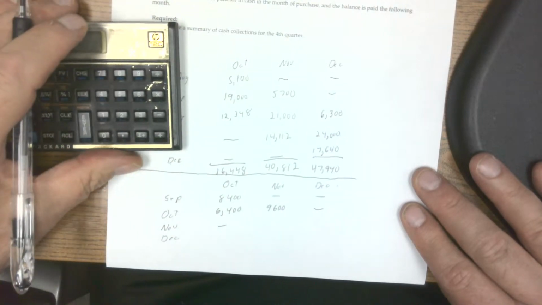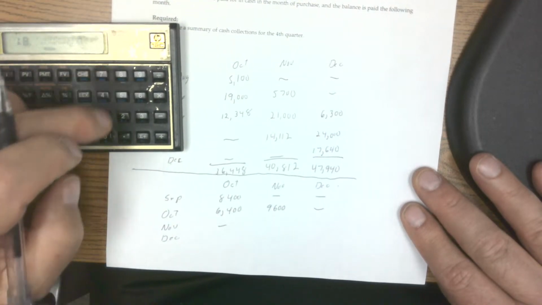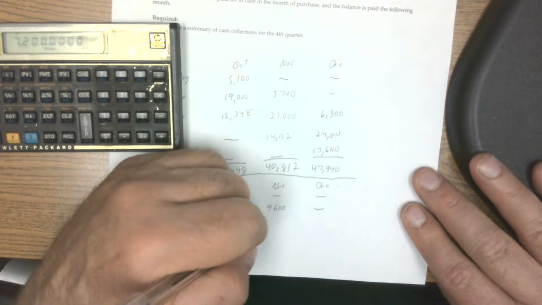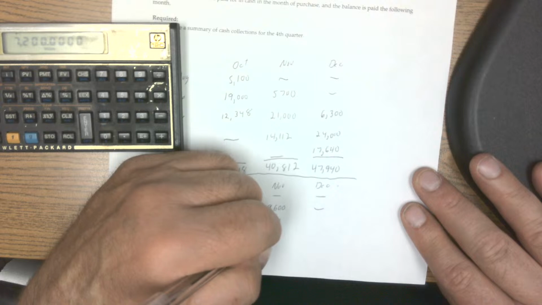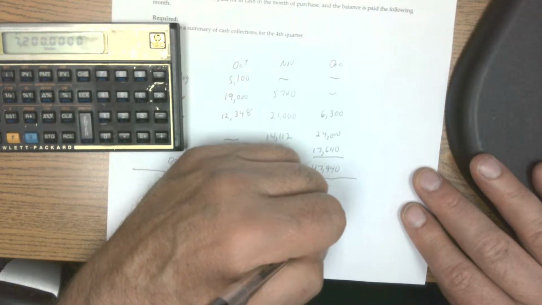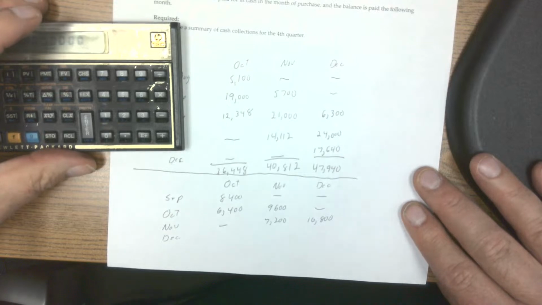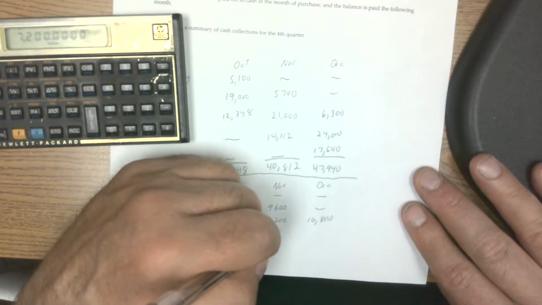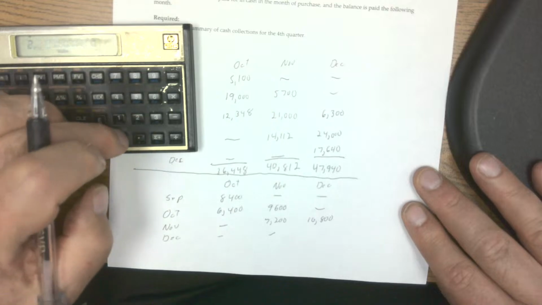In November, we bought 18,000. So 7,200, and it'll be 10,800 in December.